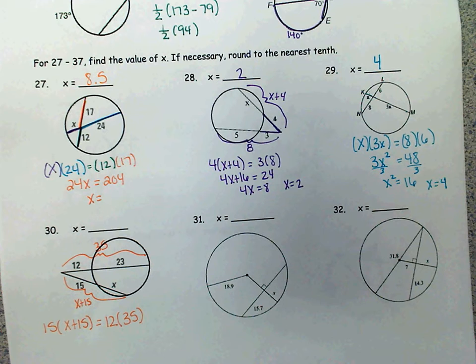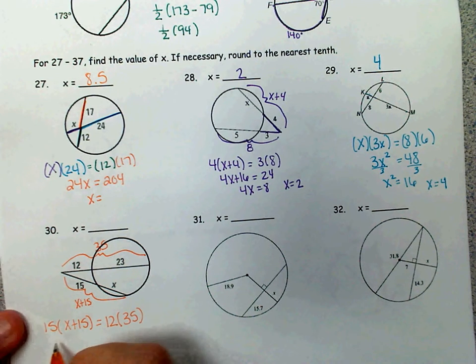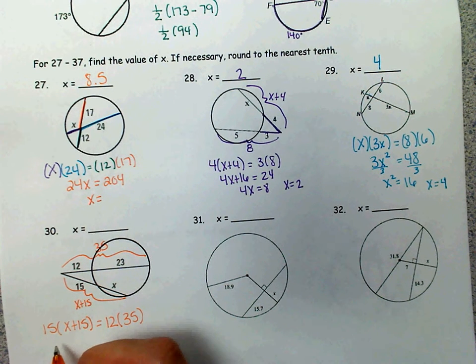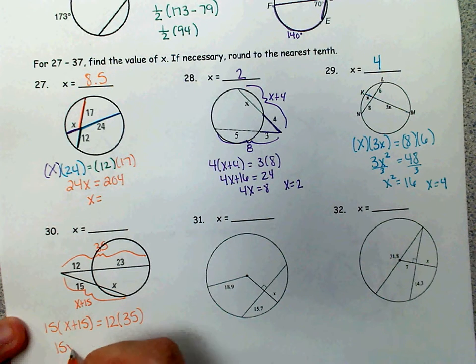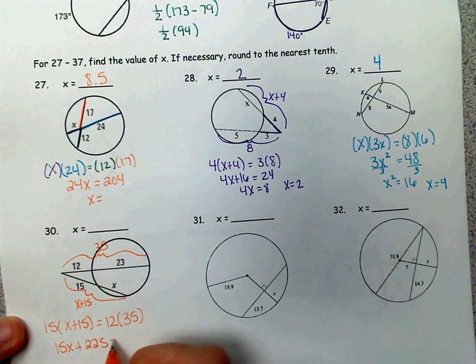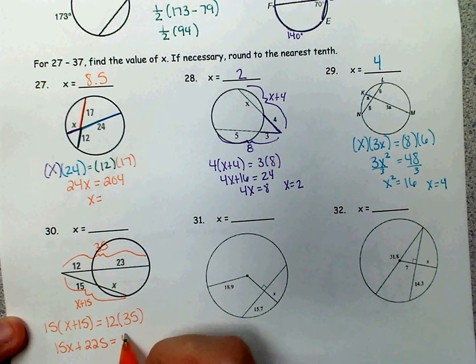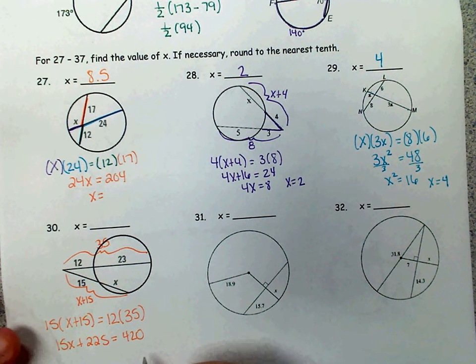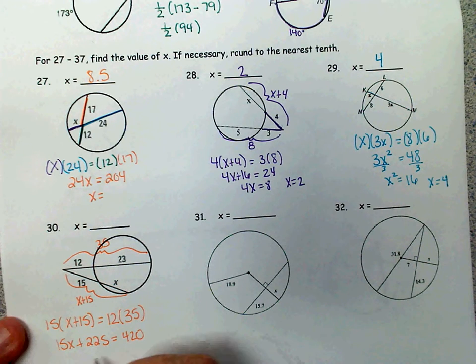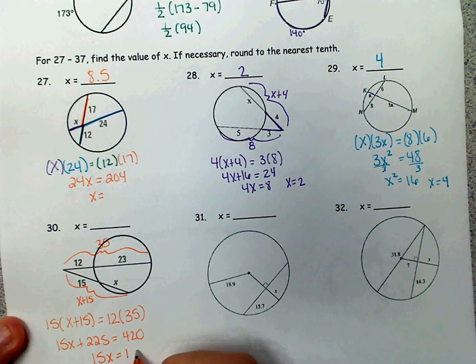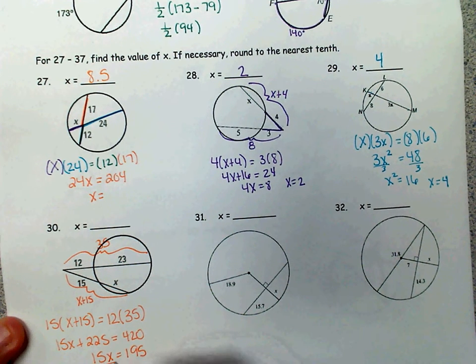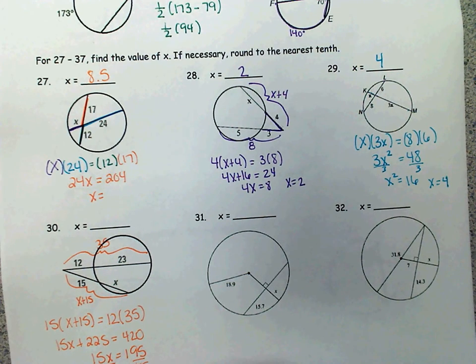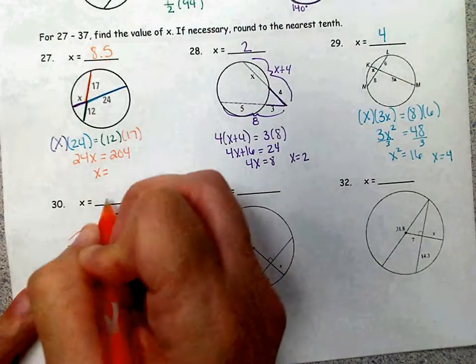Okay, and then we just distribute. So 15 times x is 15x plus 225 equals 420. And then we subtract 225 from 420, and that gives me 195. And then we divide by 15, which is 13. So x is 13.